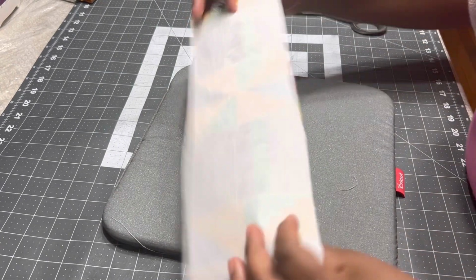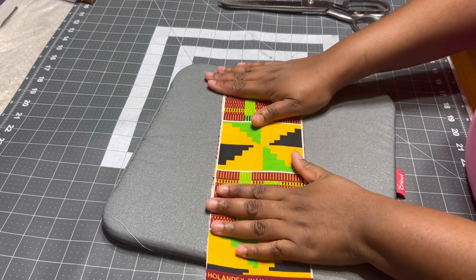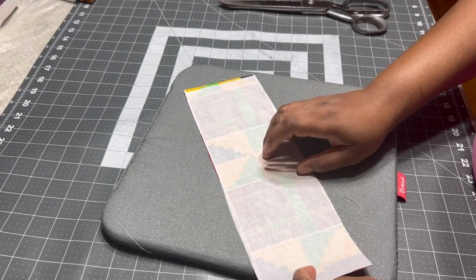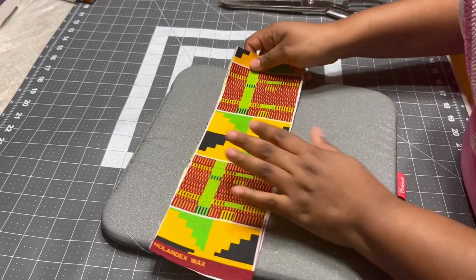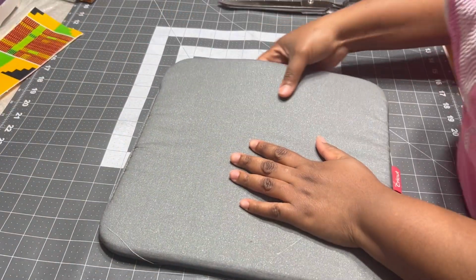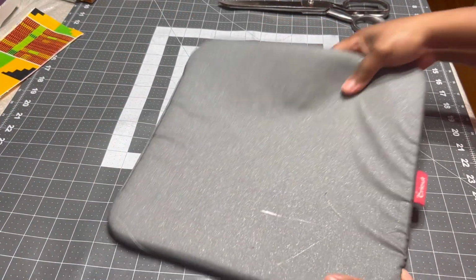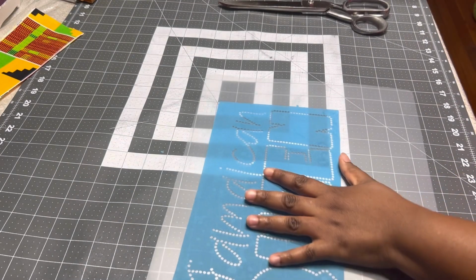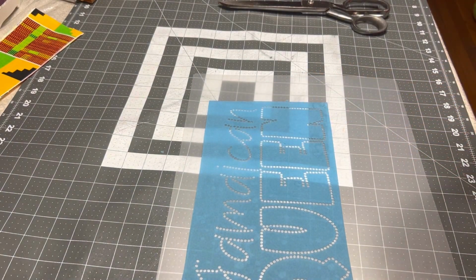So this is what you're going to go ahead and cut out, the pieces. So do not take off the backing, okay? Not as yet. So what I'm gonna do, I'm going to go ahead and brush in my stones. So this is my stone that I'll be using. This is my template.